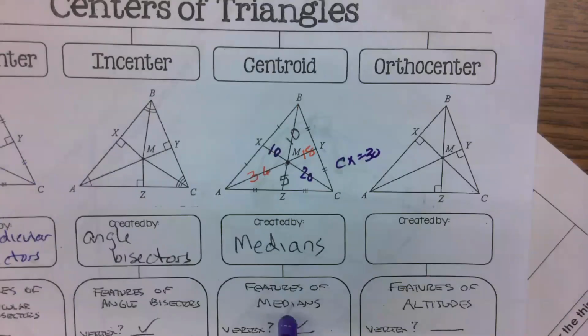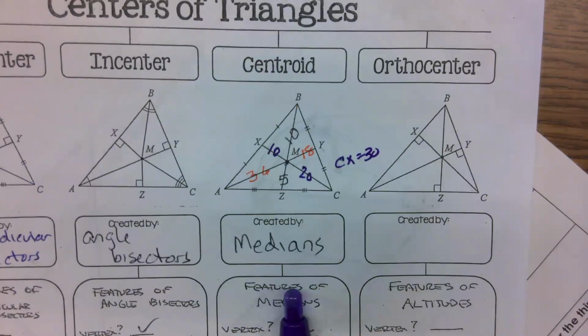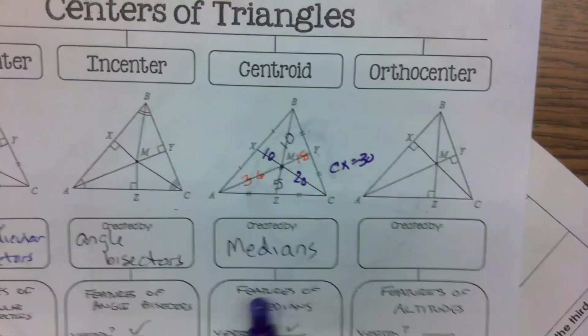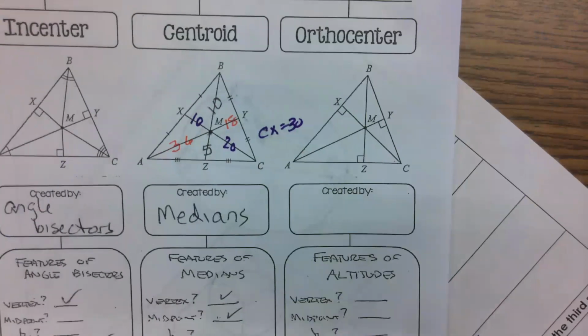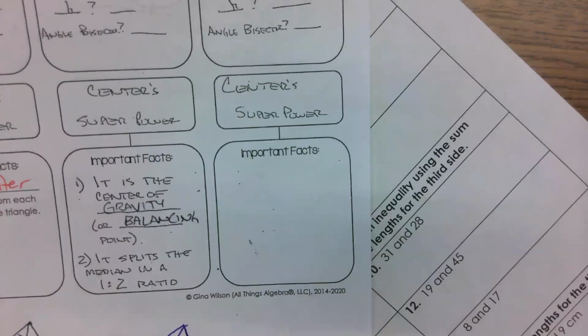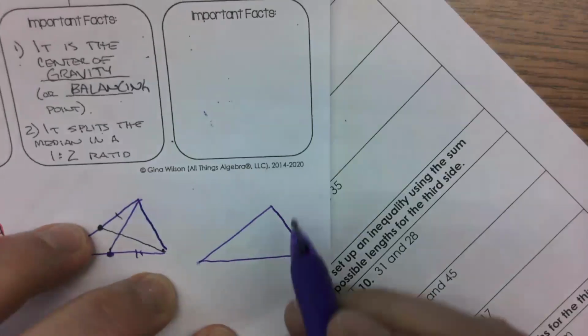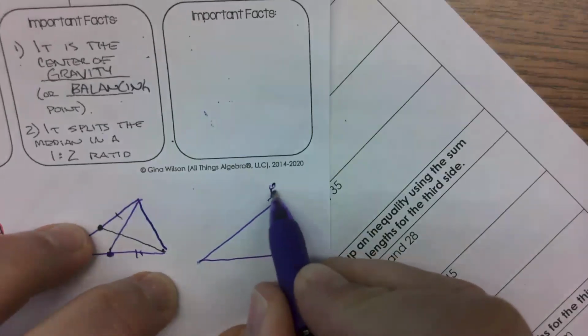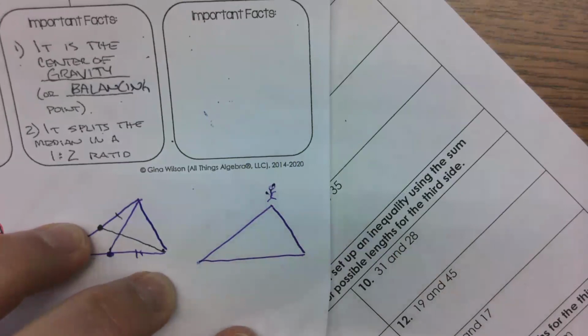Any questions on the centroid? Fourth and final point is the orthocenter. The orthocenter is produced by creating altitudes. And let's say that this is a mountain and you're standing up here. I can't believe I climbed that altitude.